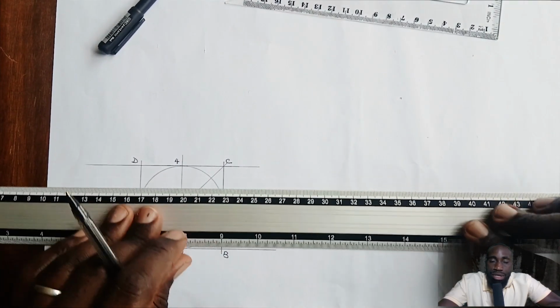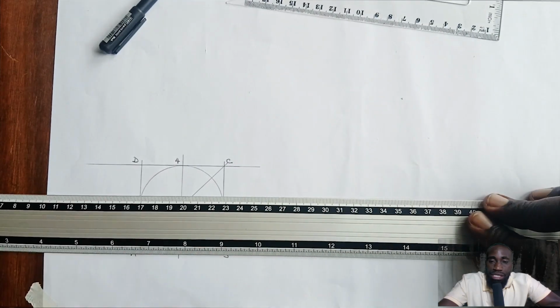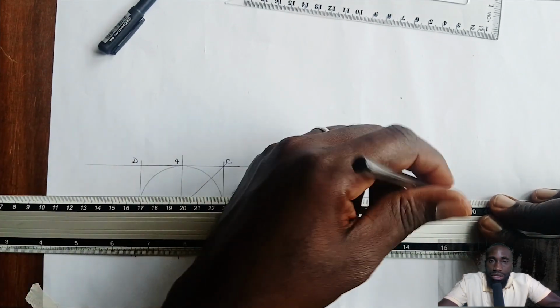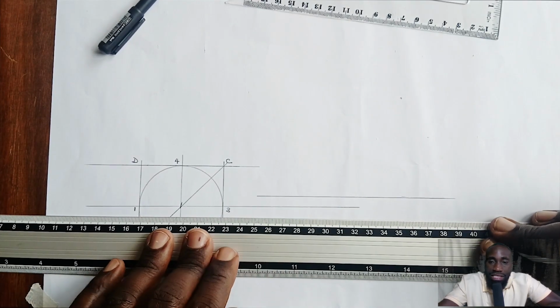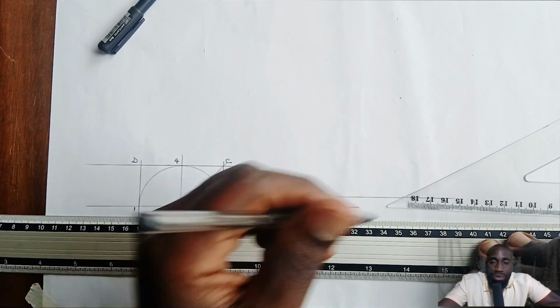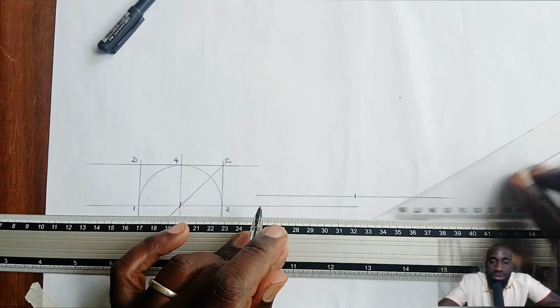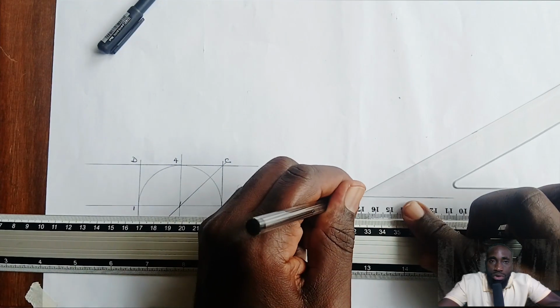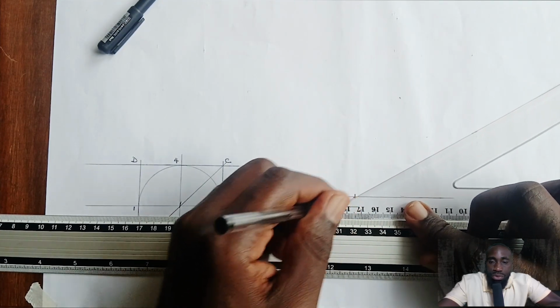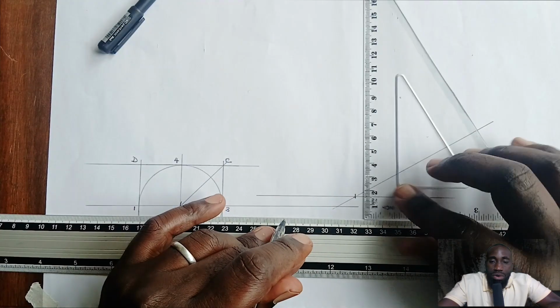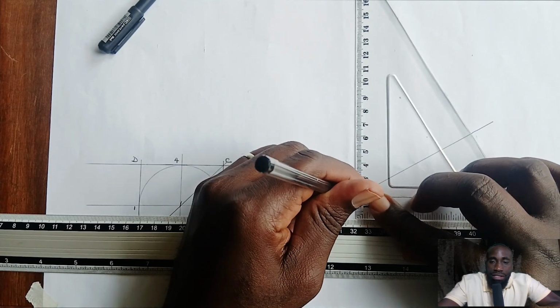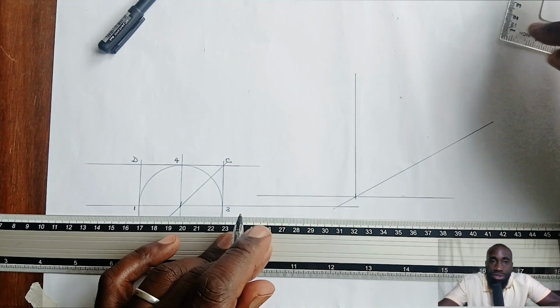Now to isometric. Following the principles of isometric projection, if you know them very well, sides are inclined at 30 degrees, and the vertical sides are always perpendicular to the reference point. So we have drawn our reference line, one side inclined at 30 degrees, the vertical inclined at 90 degrees.